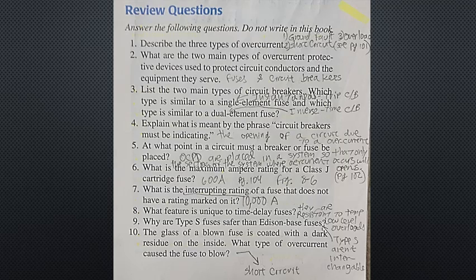These are the review questions for the chapter. Do go through these answers. Make sure that you are familiar with them. If not, do review this section, this lesson, by rewinding the video or going through the text.